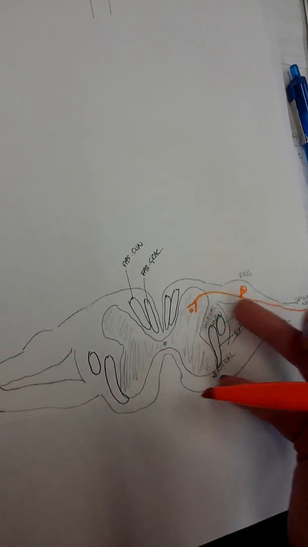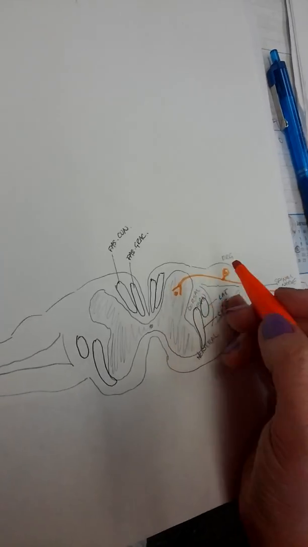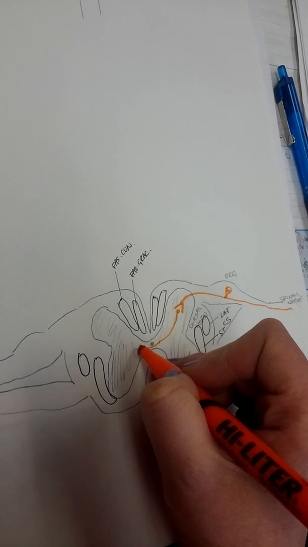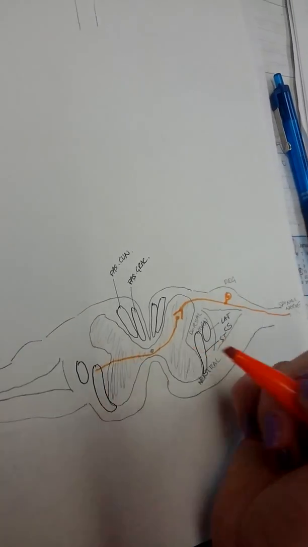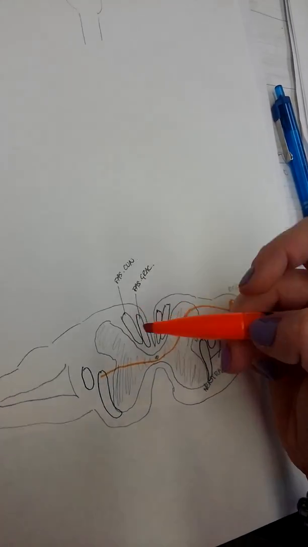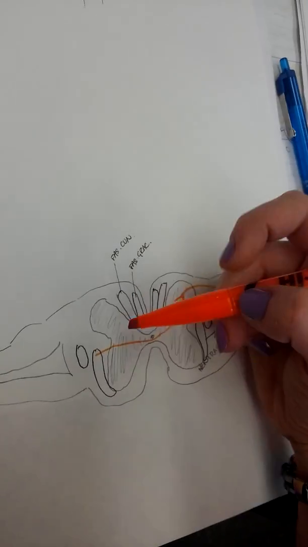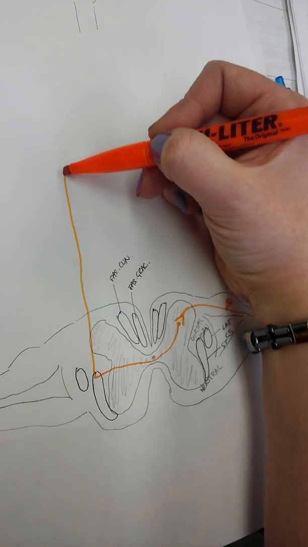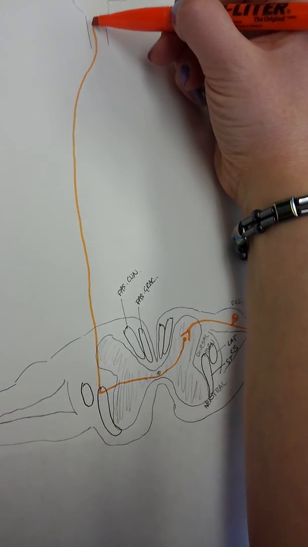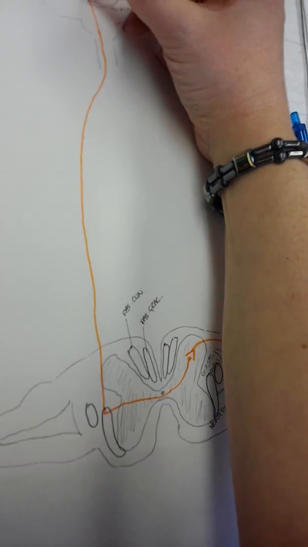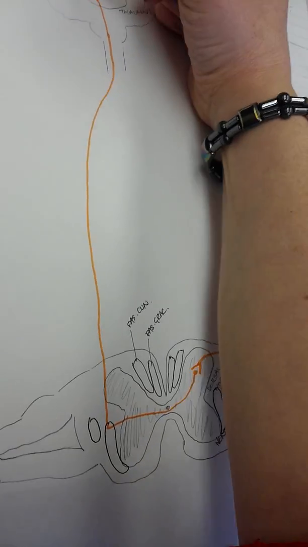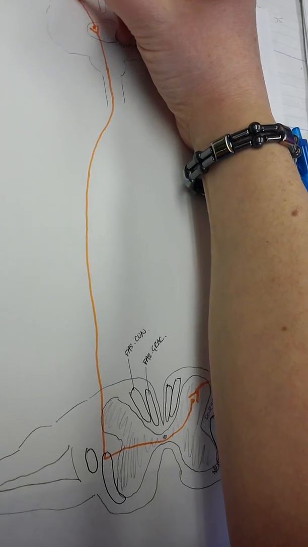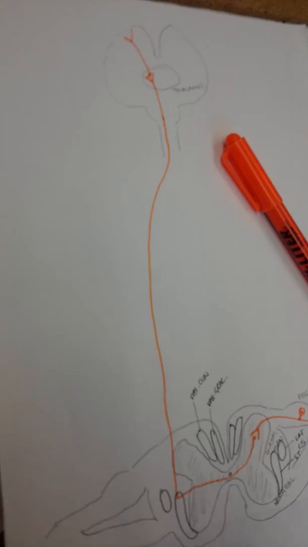Okay, so the sensory has come into the dorsal horn, at which point remember that the interneuron decussates. It actually goes to the right-hand side, to the right spinothalamic tract, at which point that tract ascends. It will ascend up on the right-hand side of the spinal column to the thalamus, at which point the third order neuron, the interneuron, will then go to the sensory cortex.